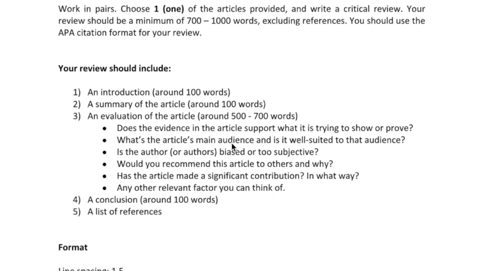Once you have identified the main readers or the main audience, you have to say whether or not the article is suitable to that audience. If it is suitable, why it is suitable. If it is not suitable, why it is not suitable. For example, if we talk about the article about vaping, who would be the audience? Teenagers, perhaps. Is it suitable to teenagers? Maybe yes, so you have to explain why.